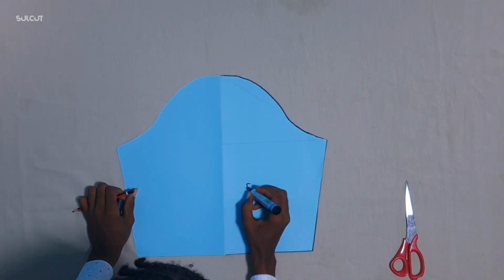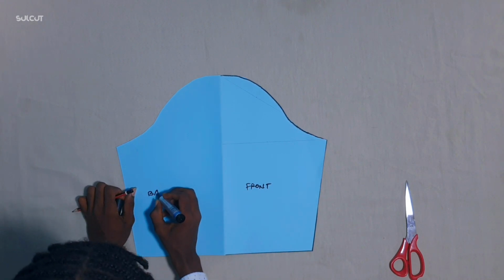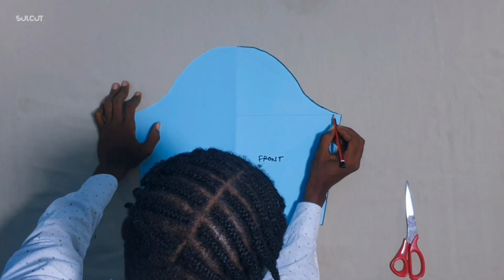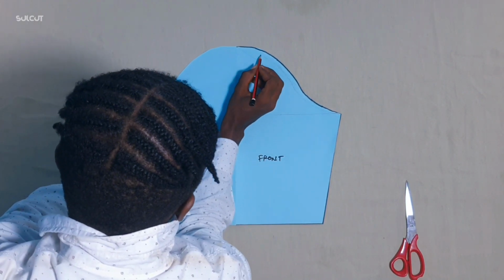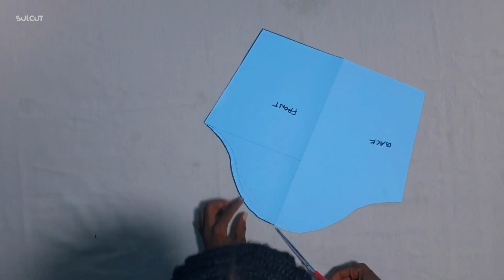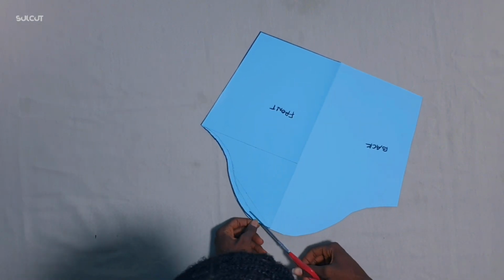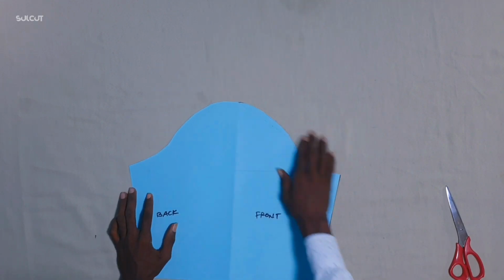Label your pattern. Go in by a quarter or half of an inch and make a curve like this. Cut this part out. This is our sleeve pattern.